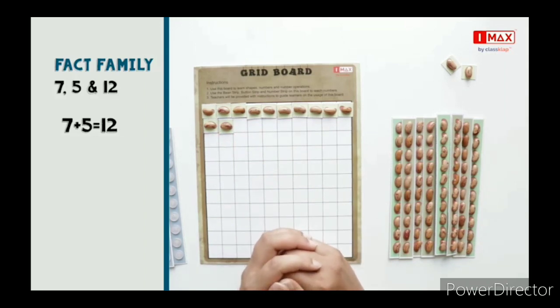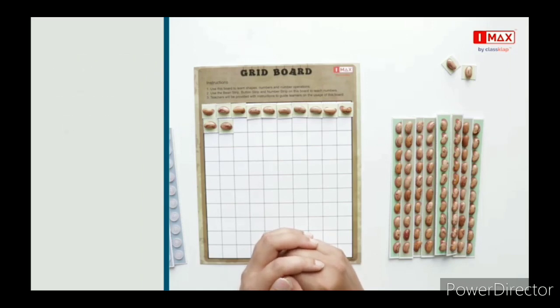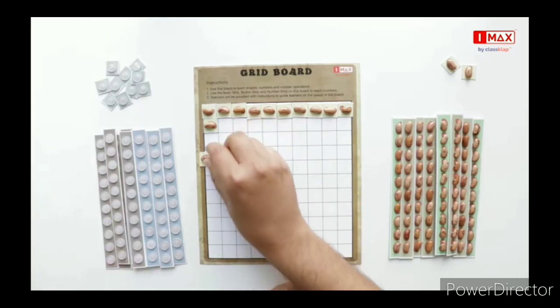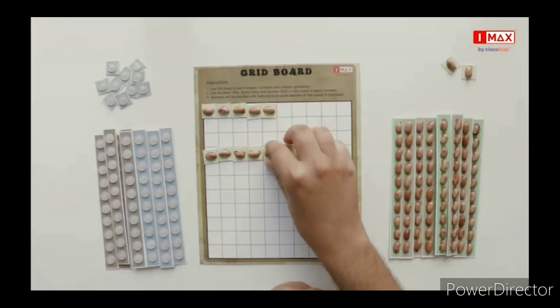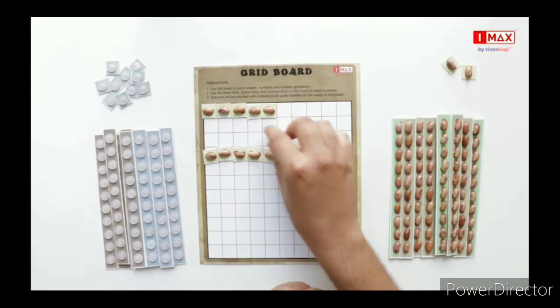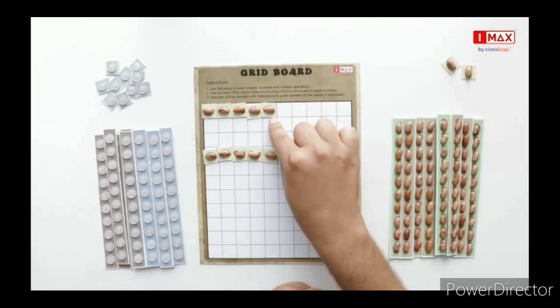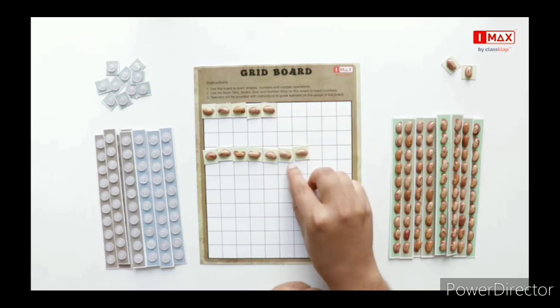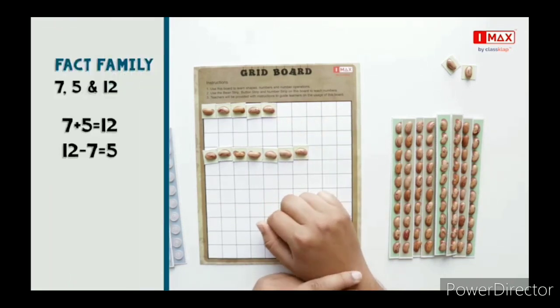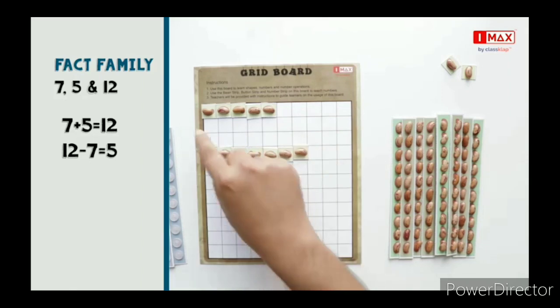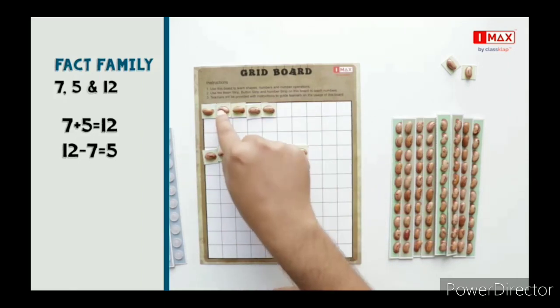Now from 12, if we subtract 7, what do we get? So let us remove 7 beans from it. So we have removed 7 beans and we are left with 1, 2, 3, 4, 5. 5 beans. So now we know 7 plus 5 is 12 and 12 minus 7 is 5.